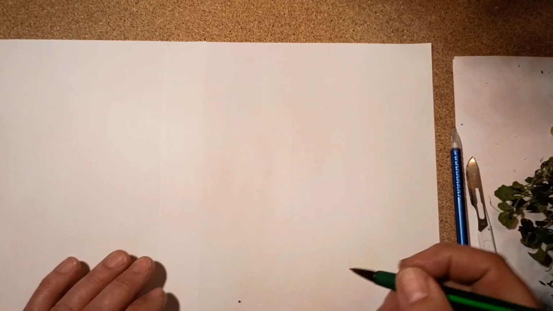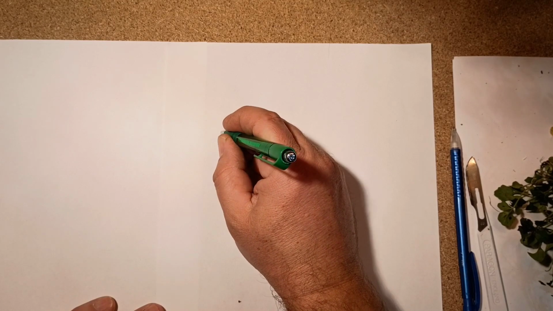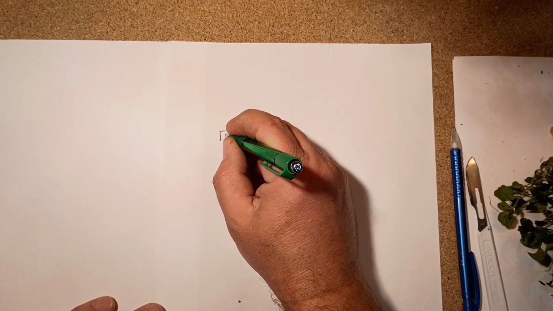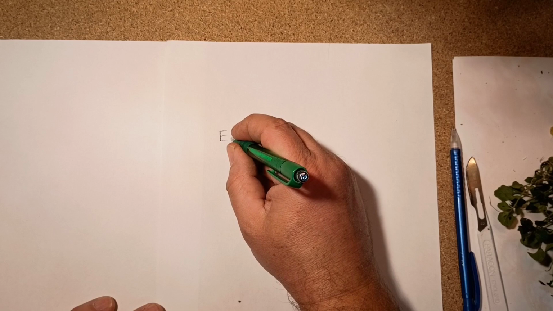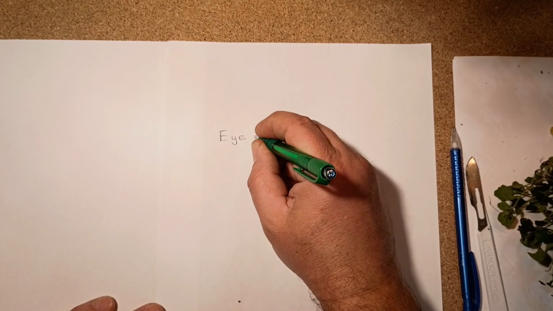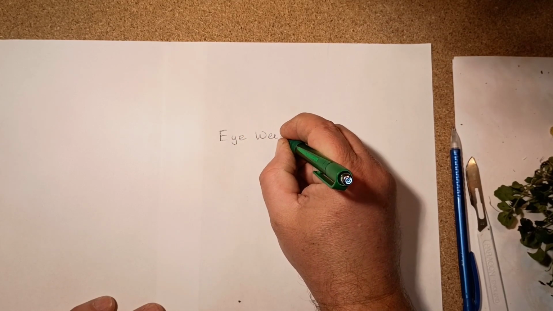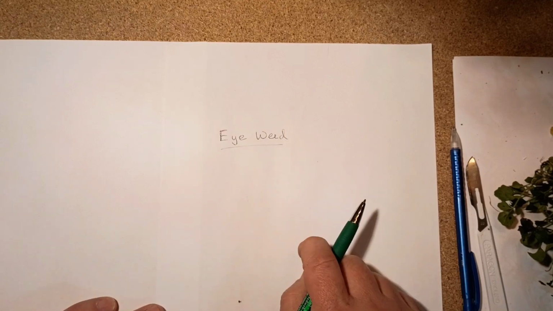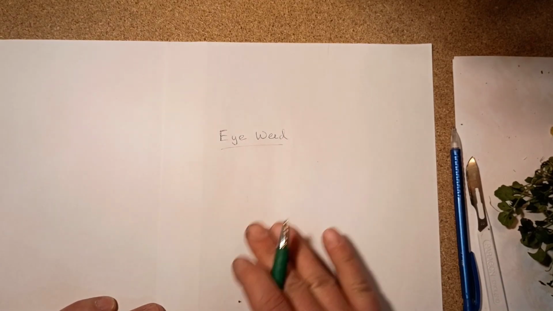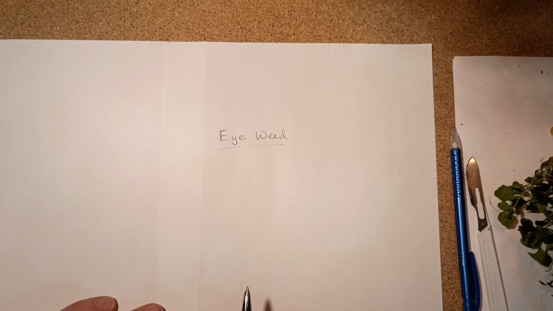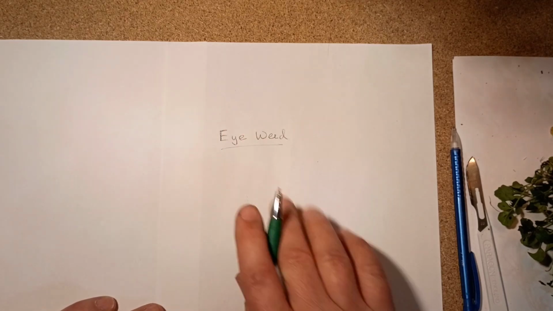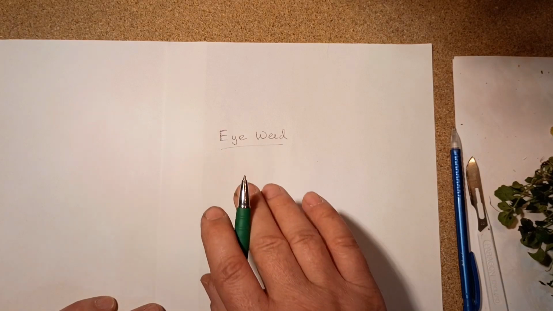Let's see if we can get this to write on here. We're going to look at a plant that a farmer, in a story relayed to me, called eyeweed. Eyeweed. Yes, forgive my handwriting here. I'm not a doctor. I am a teacher, but I'm not a language arts teacher. I am an ag science teacher. So we're going to talk about eyeweed.